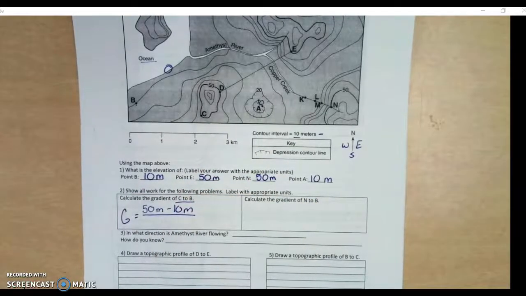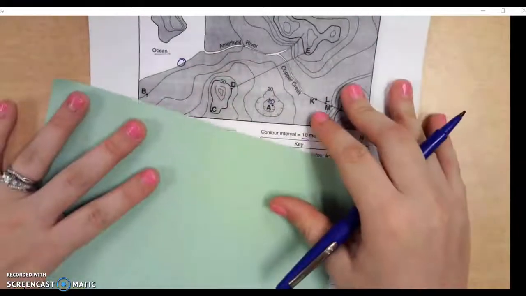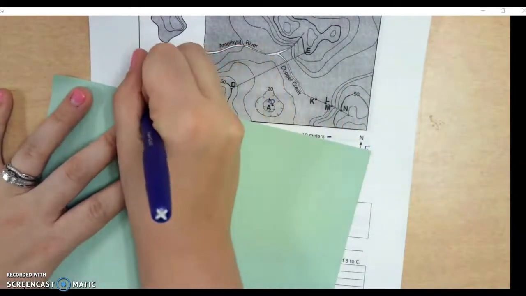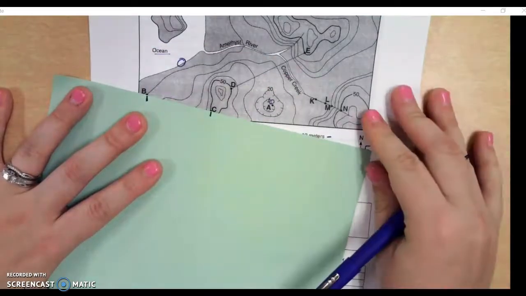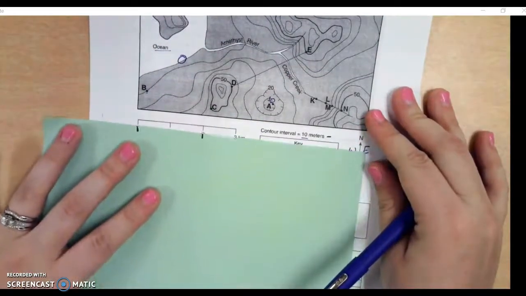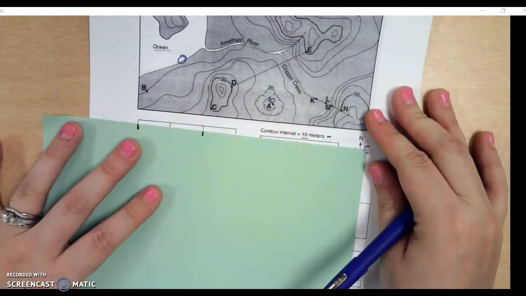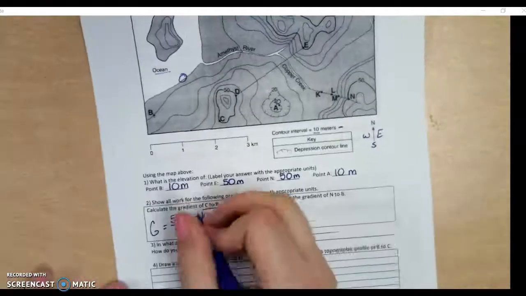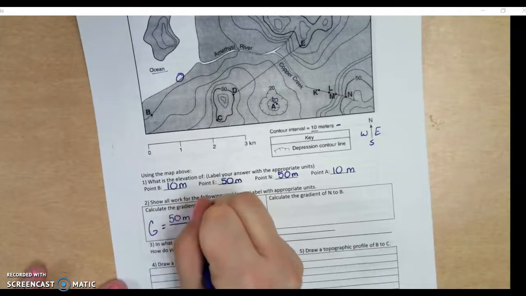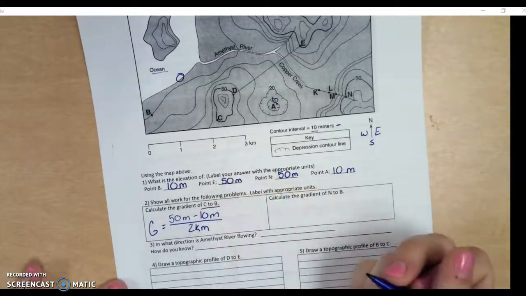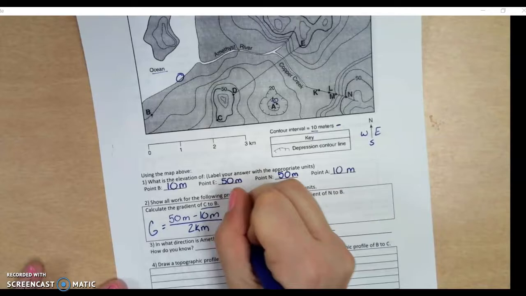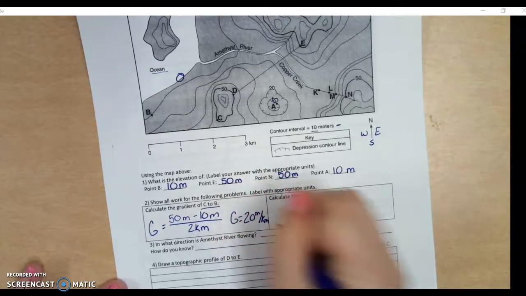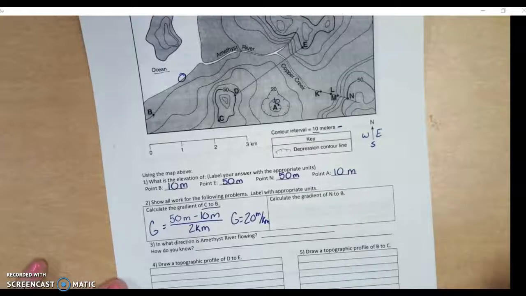And then we're going to find the distance. To do that, you're going to use some scrap paper. You're going to make a mark at C and make a mark at B, and bring it down to our scale here. Line up one side with 0. The other one is at 2 kilometers. So 50 minus 10 is 40. 40 divided by 2 is 20. So our gradient is 20 meters per kilometer. So you're going to do that one on your own.